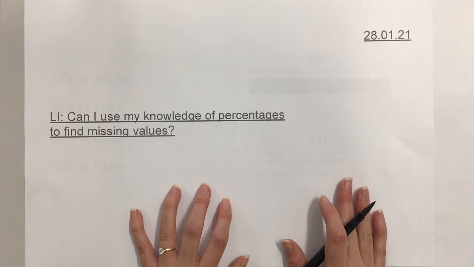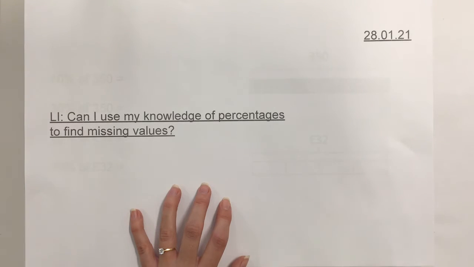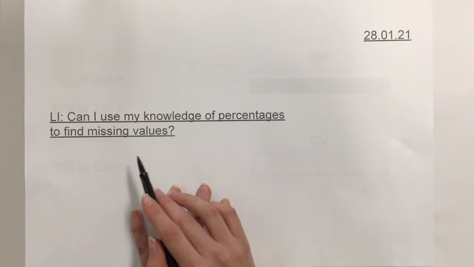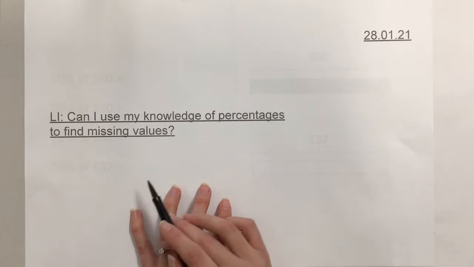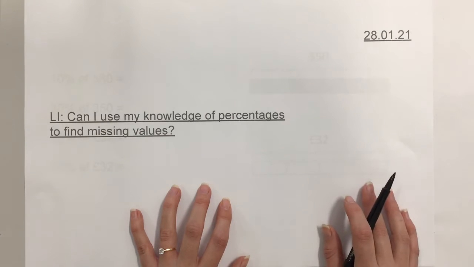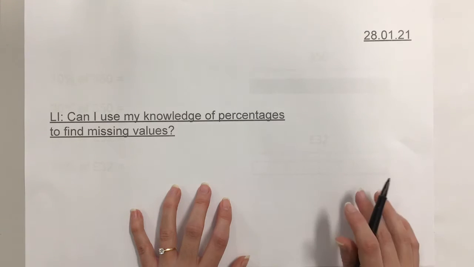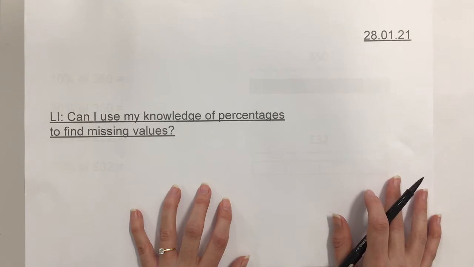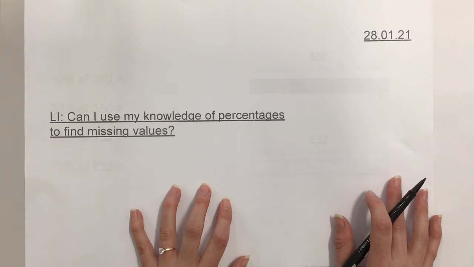Okay, so today we are carrying on with percentages, but today our learning intention is, can I use my knowledge of percentages to find missing values? Okay, and our date is the 28th, it's Thursday today. So tomorrow Mrs. McGill is going to do a few more word problems with you relating to percentages, but then moving on next week, we're going to be moving on to a brand new topic.